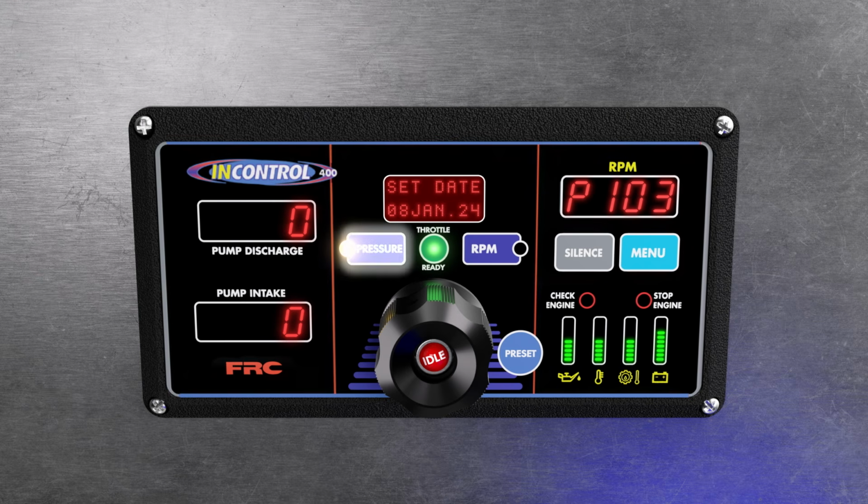Press the pressure or RPM button to change the year. Press the menu button to move to month. Press the pressure or RPM to adjust the month. Press the menu button to change to day. Press the pressure or RPM button to adjust the day. When the correct year, month, and date are set, press and hold the silence button to store the new date.